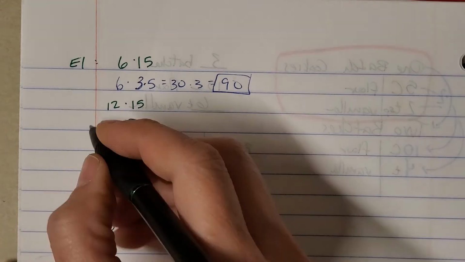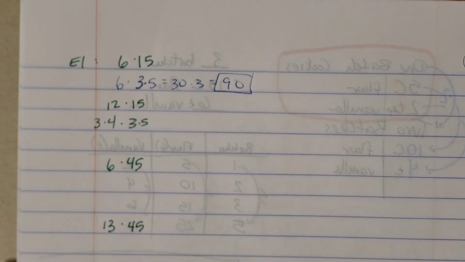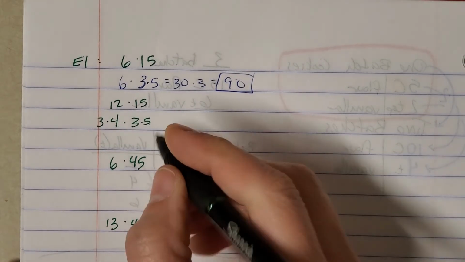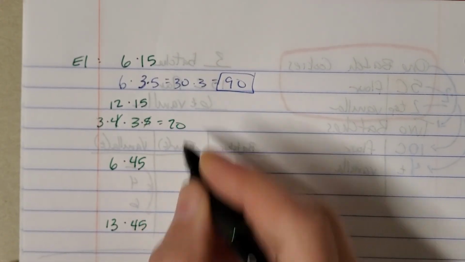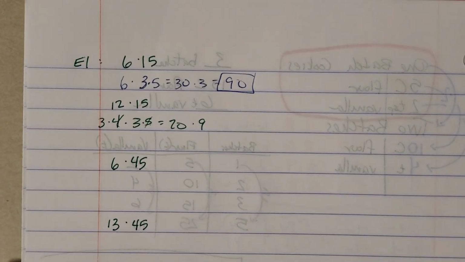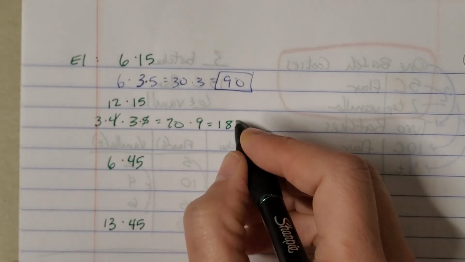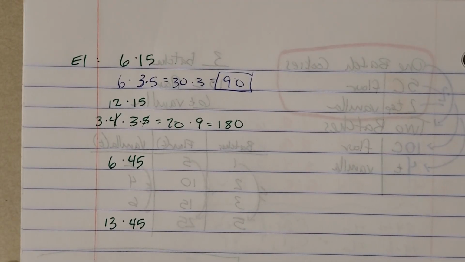If you're not sure about your 12s, maybe say this is 3 times 4. Okay, 4 times 5 is 20. And 3 times 3 is 9. Right? And then 20 times 9, well, 2 times 9 is 18. So 20 times 9 is 180.